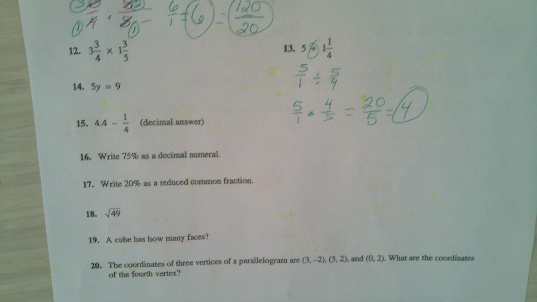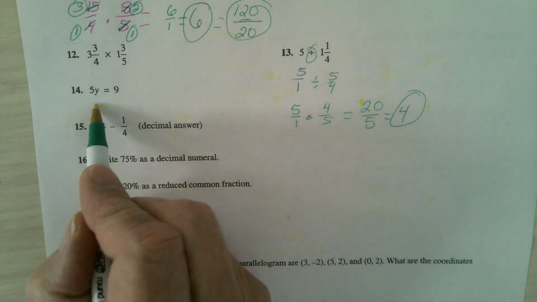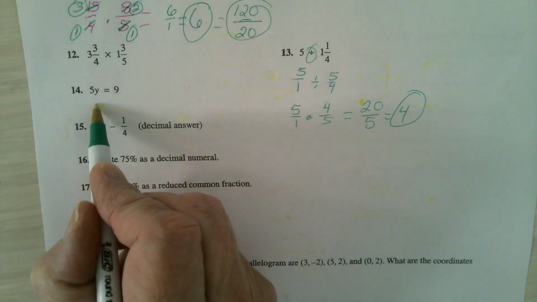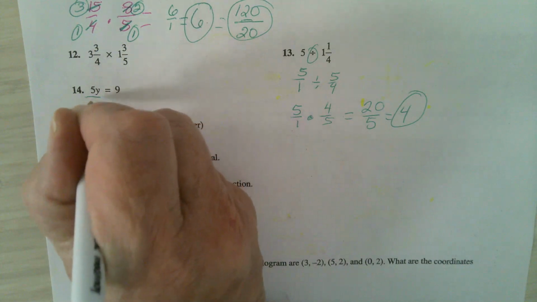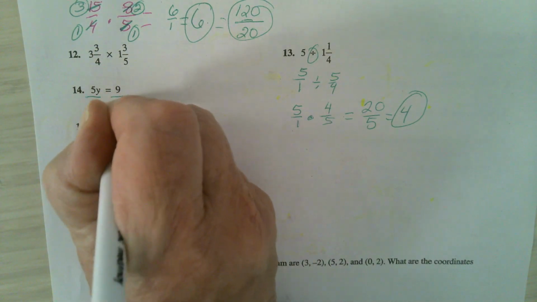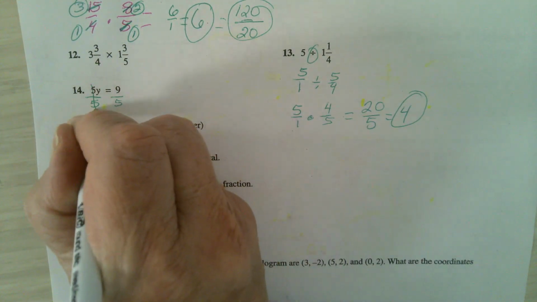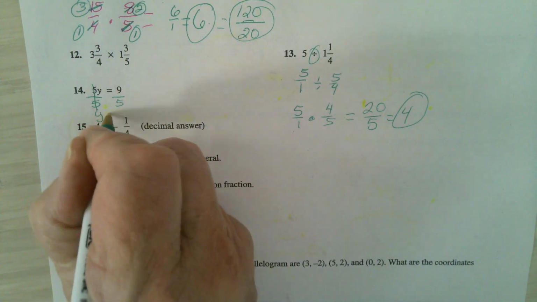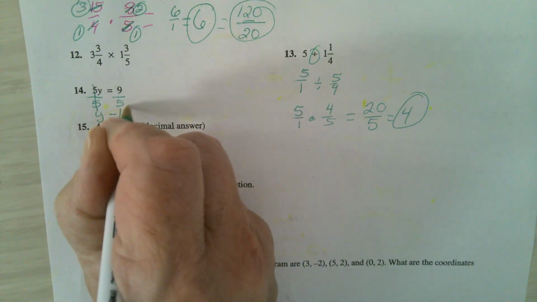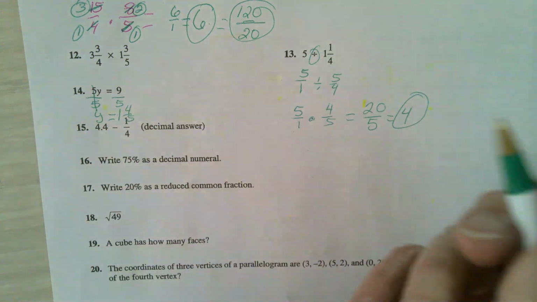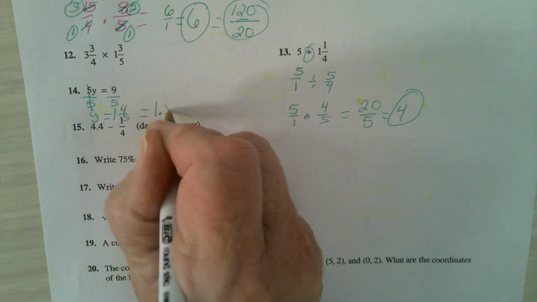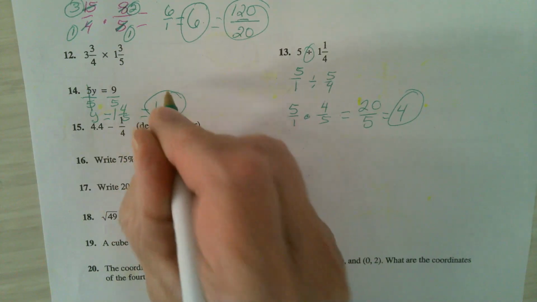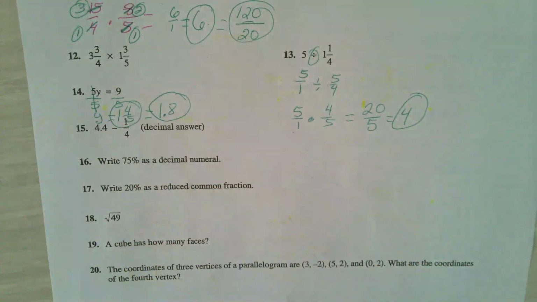In number 4, what's the opposite of multiplying by 5? What will undo multiplication? Division. Divide by 5, divide by 5. Cancel. And you're going to get y equals 1 4/5, or you could have 1.8. 1 8/10, or 1 4/5.